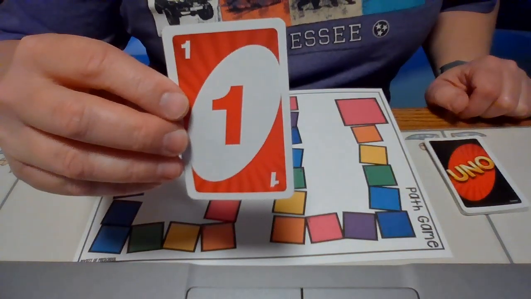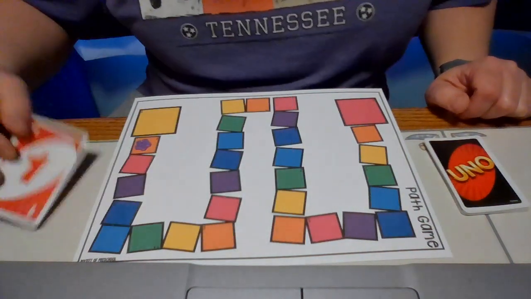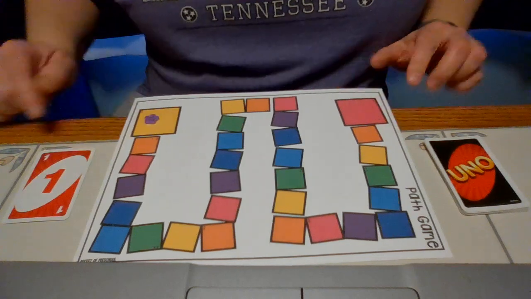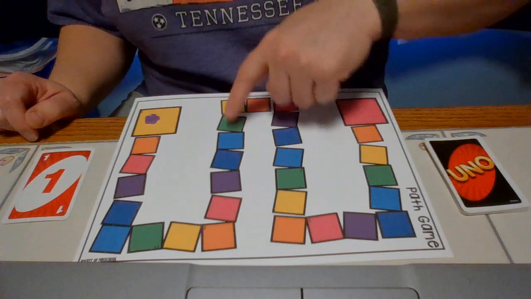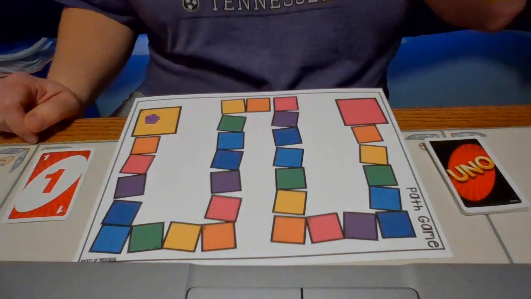Ah, there we go. What number is that? There's the number 1. We did it. We got our flower all the way from the pink. We followed the path and counted and got them all the way to the yellow.